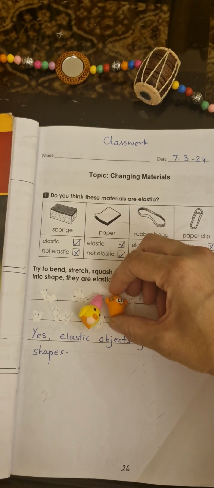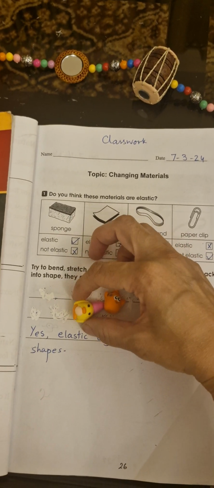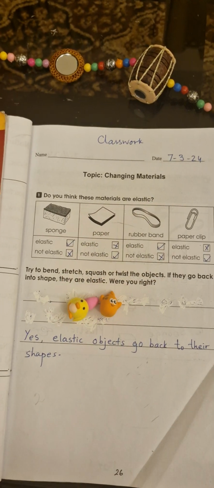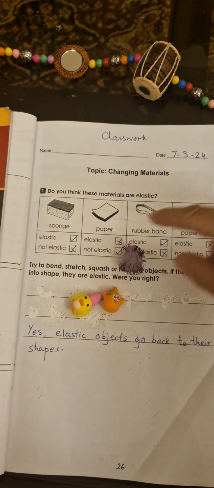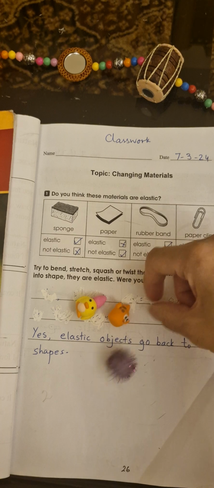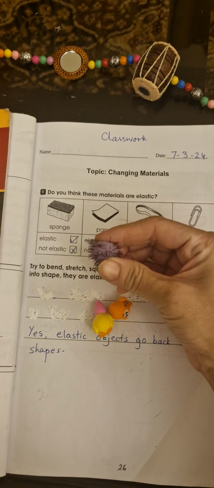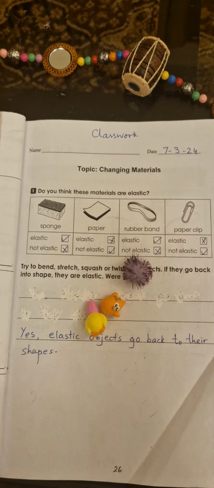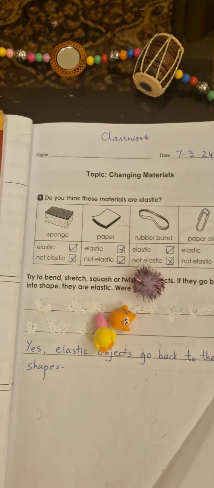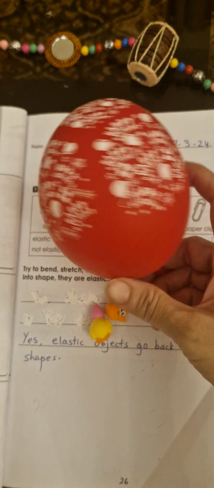You can squash them. They can be easily squashed. Let me see some other things like this. You can squash them. And in the same way, I have also shown you this balloon.